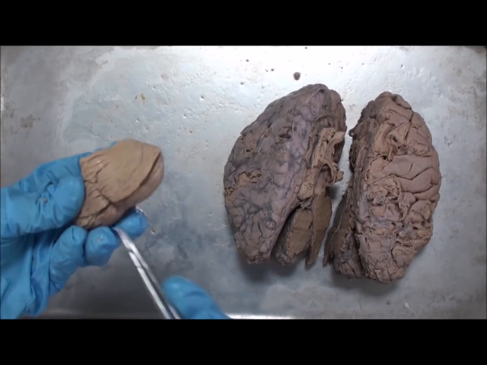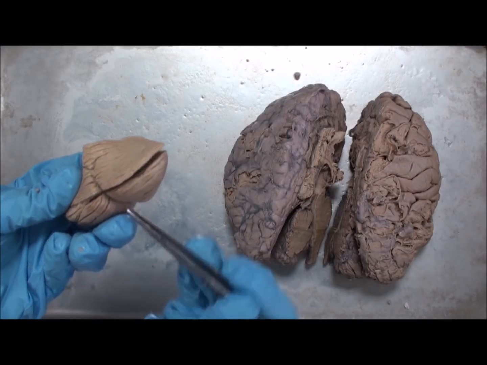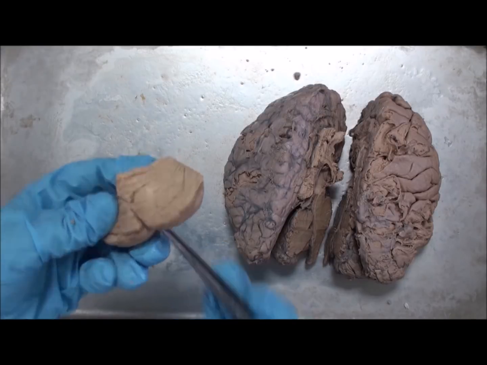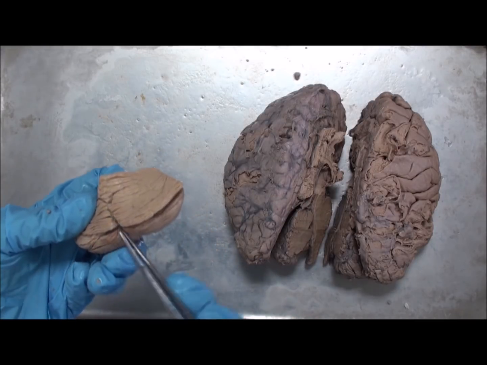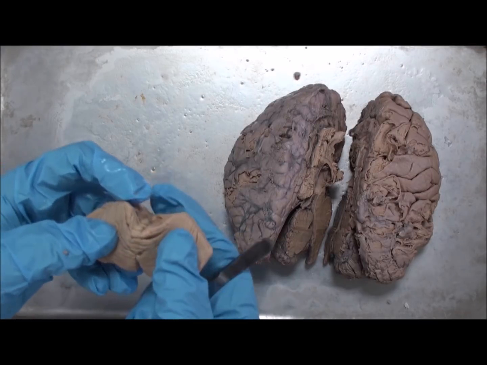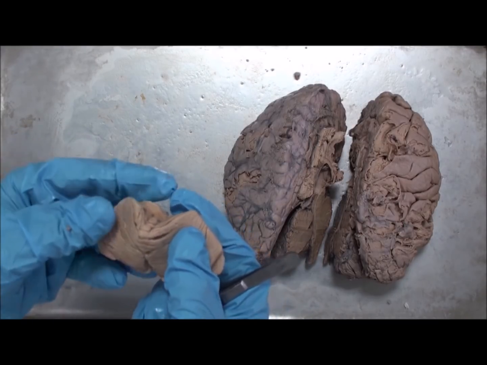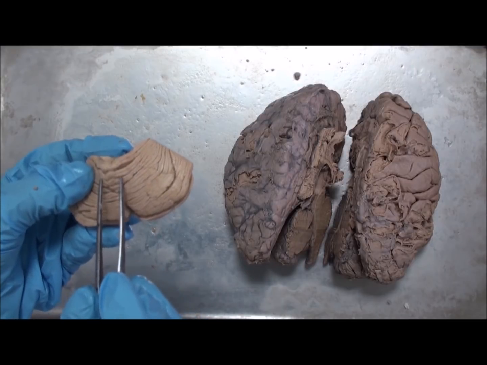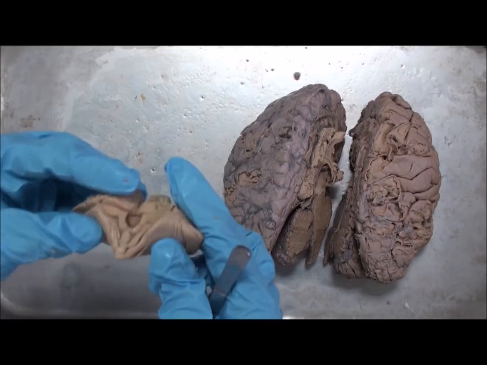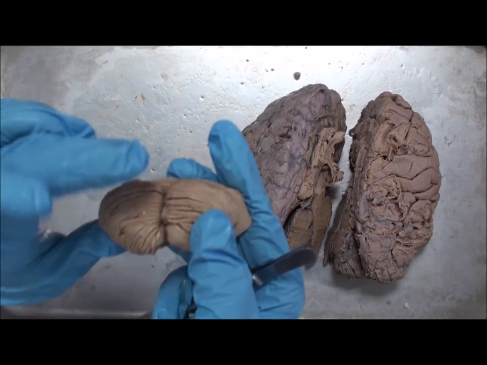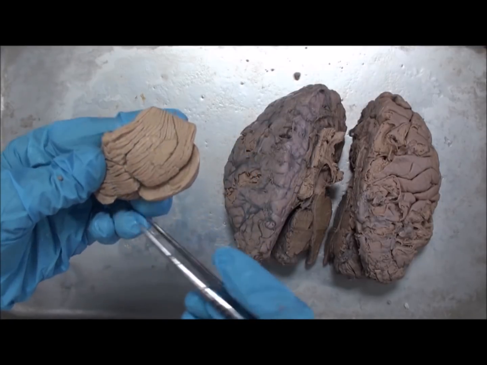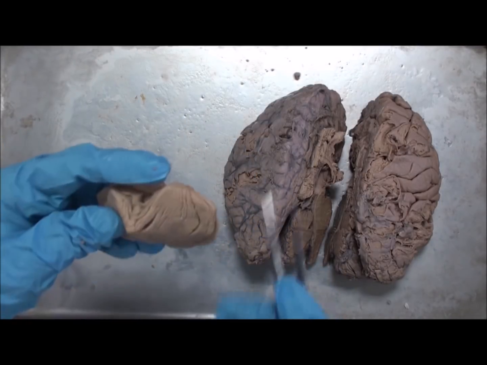The posterior notch here is lodged by a dural fold called the falx cerebelli. So here is the brain stem, and here is the falx cerebelli. This is the right cerebellar hemisphere, and this is the left cerebellar hemisphere, and this is the superior vermis on the superior surface of the cerebellum. Here, this is the inferior vermis, which is continuous with the superior vermis on the inferior surface of the cerebellum.